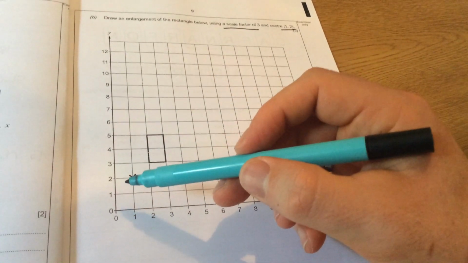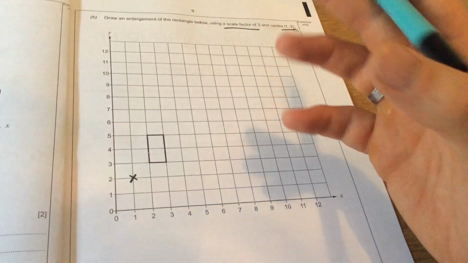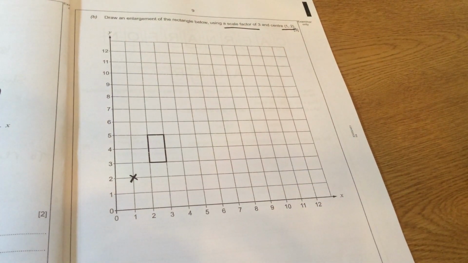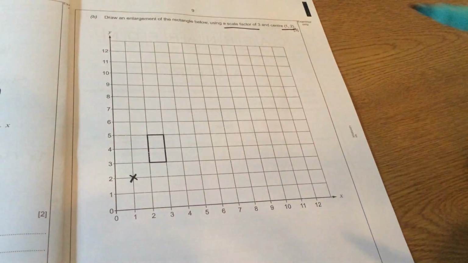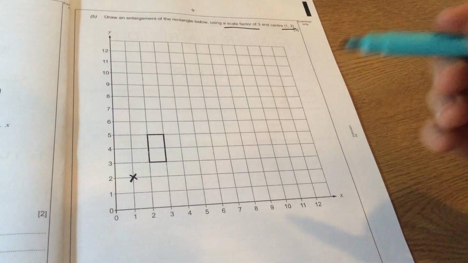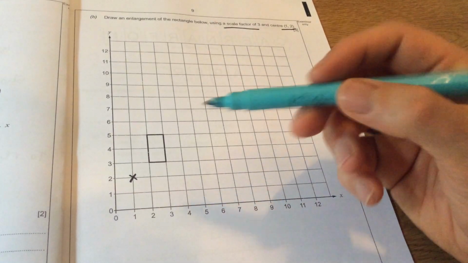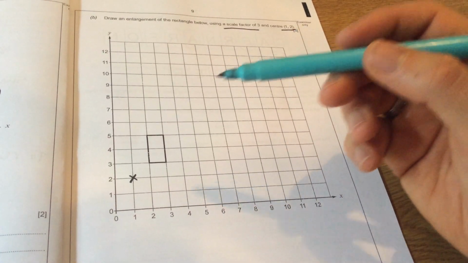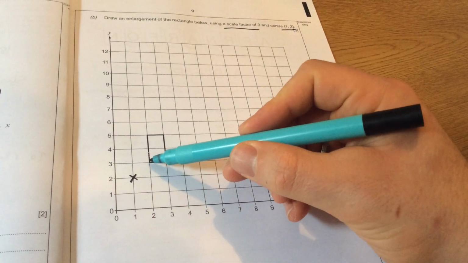Okay, that's going to be my centre, and I need to enlarge a shape by a scale factor of 3. What that means is, it's got to be 3 times as big and 3 times as far away from this point. Now, the way I do it, I like counting squares. Lots of people do it with a pencil and a ruler. My personal preference is to count squares, okay? So if you've got your own way of doing this, that's fine, even if you want to just check your answer using my method.